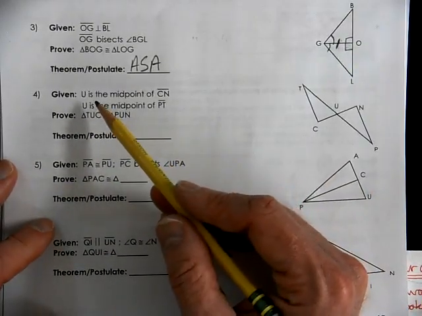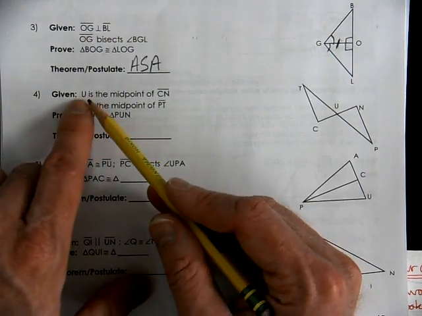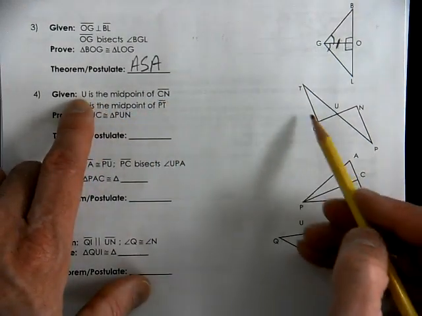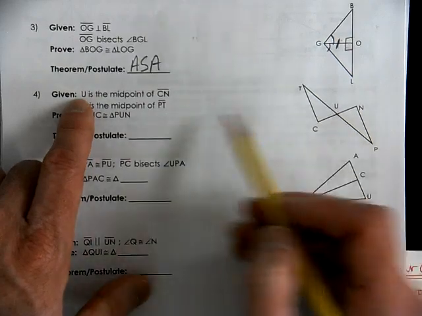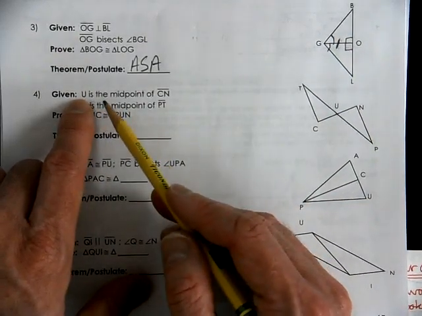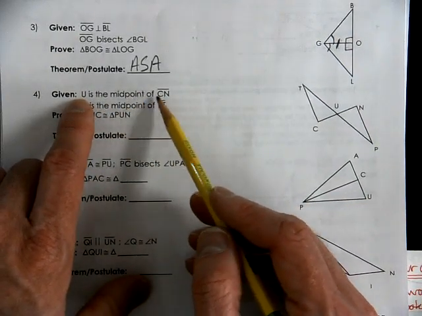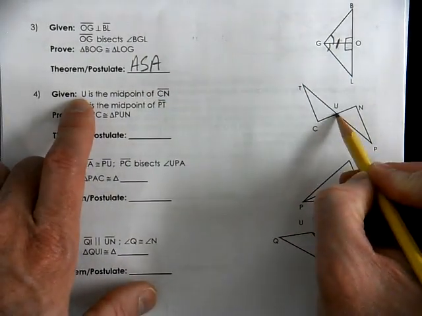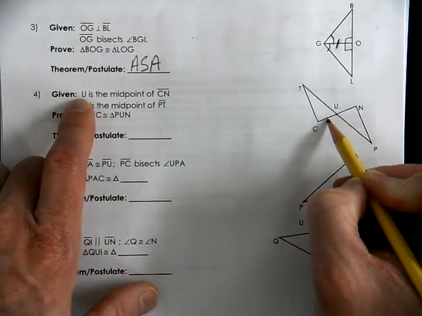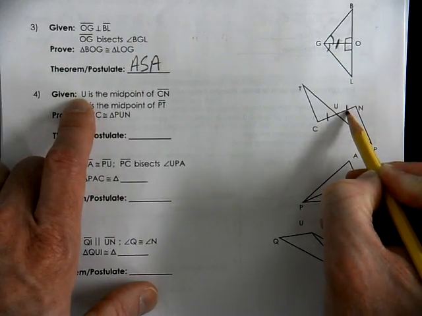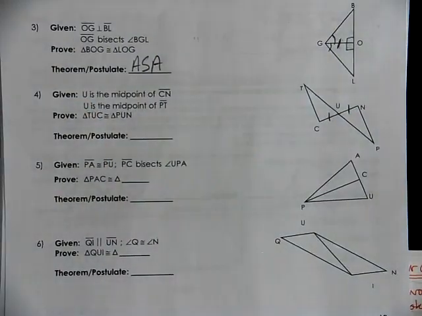We look here on our next example, and it says that point U is the midpoint of CN. Not angle U, I'm sorry, point U. Point U is the midpoint of CN. So that means the midpoint is going to divide CN into two congruent parts.